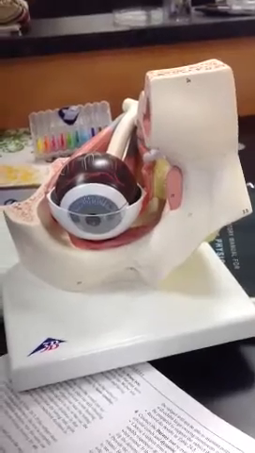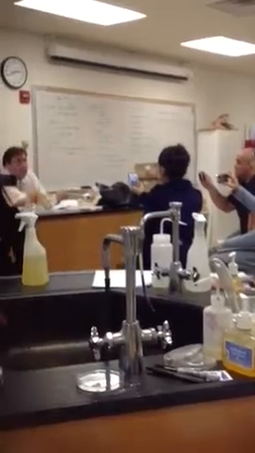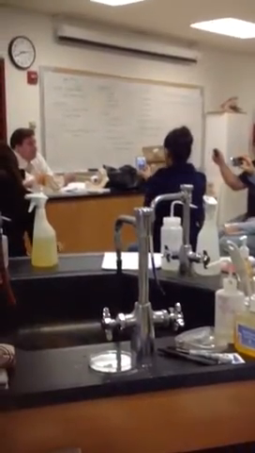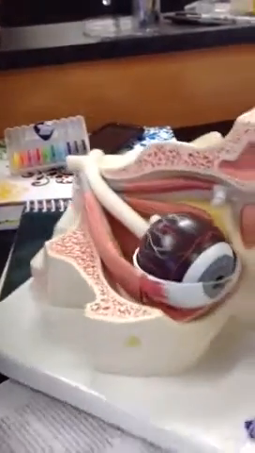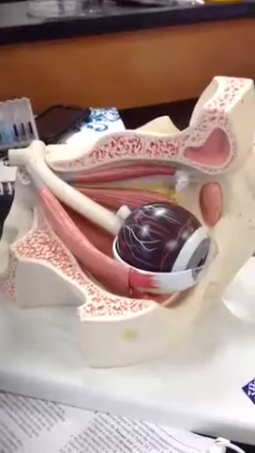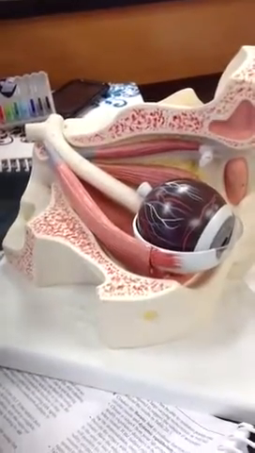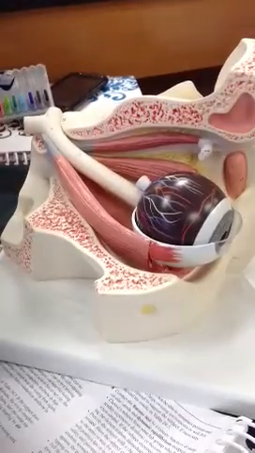What's the answer? That's a good question. If I say name the membrane, what is it? Bulbar conjunctiva, because I said the word membrane. But if I was pointing out the structure and just said name the structure, now what are we going to say? The sclera.